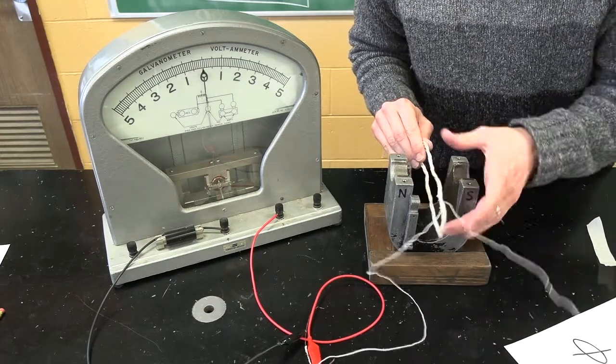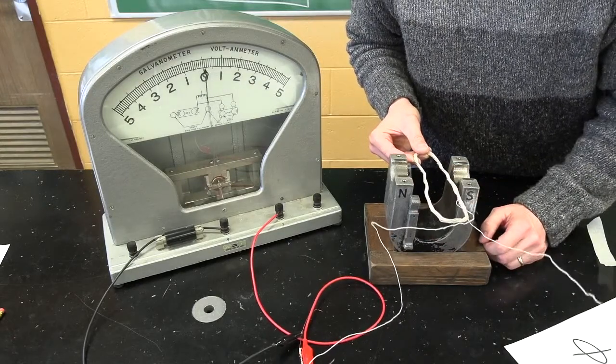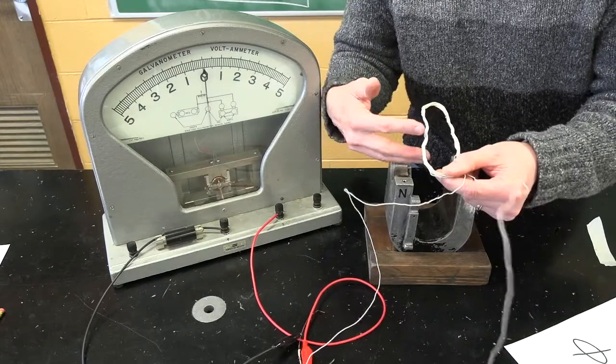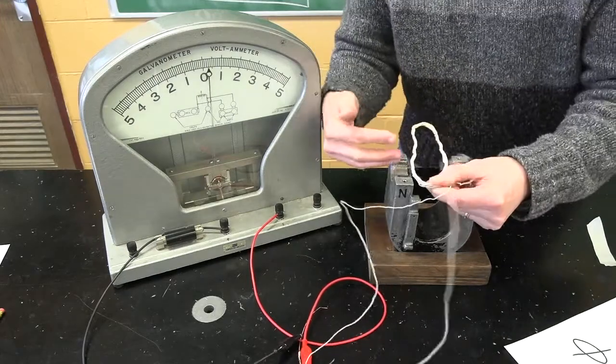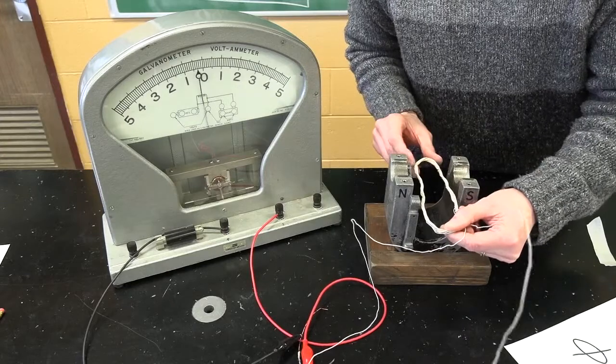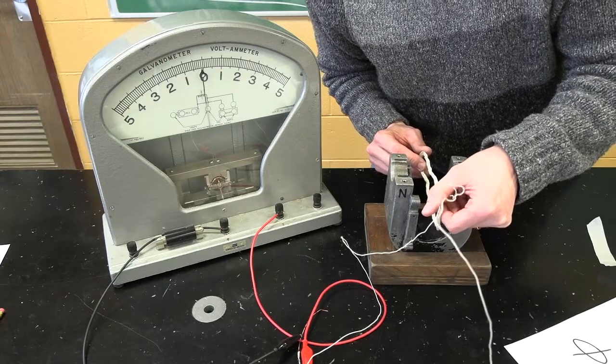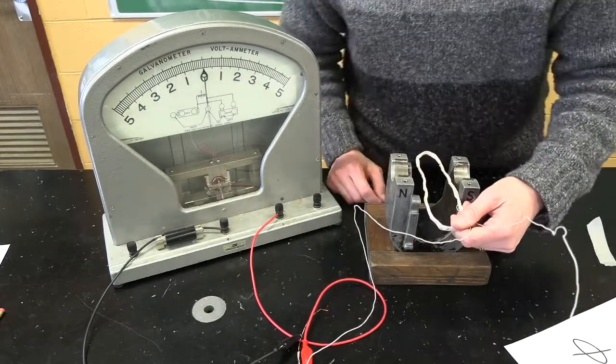Here I have flux. The magnetic field's going through the hole. When I turn it like this, I go to zero flux because the magnetic field is not going through the hole anymore. It's just running along the top and bottom. So no flux. So when I change from zero to flux, I get a voltage. From flux to zero, I get a voltage while that change is happening.